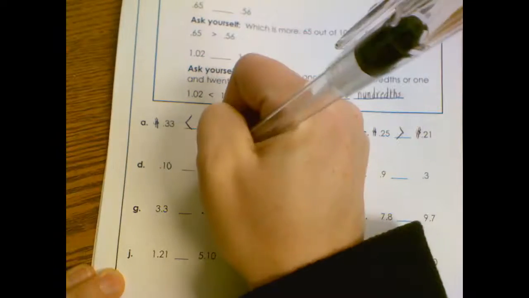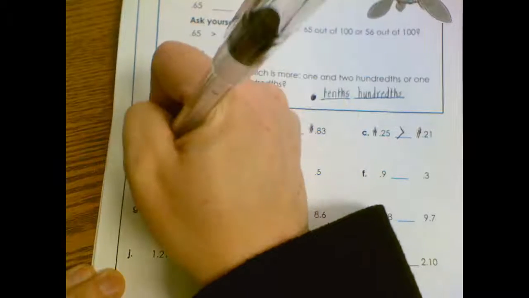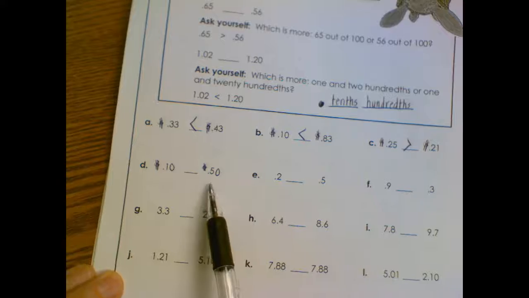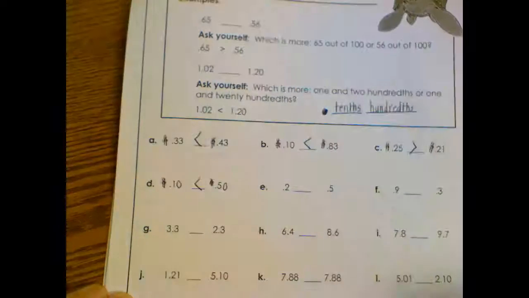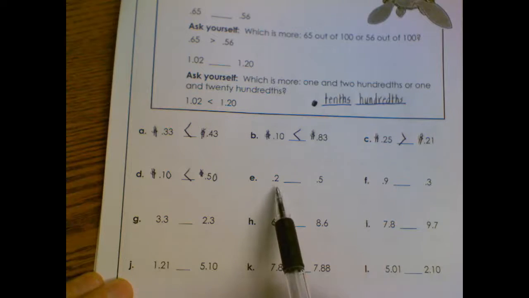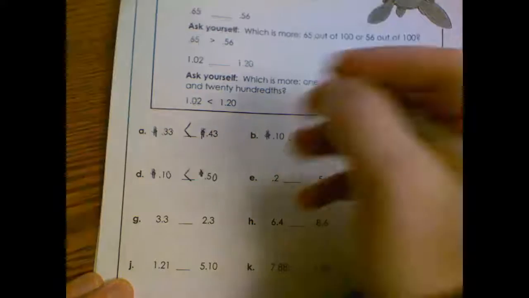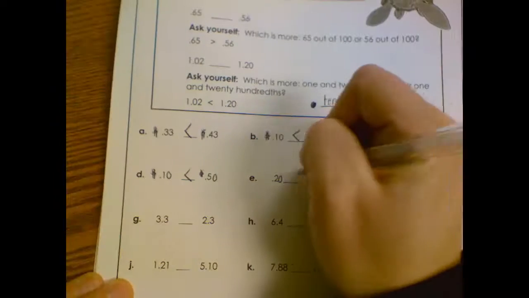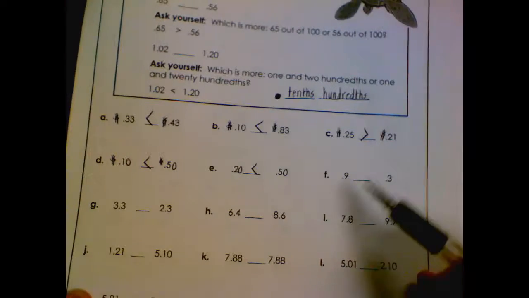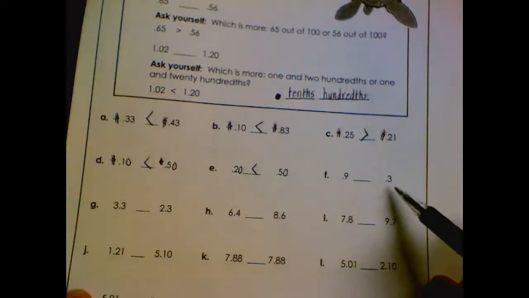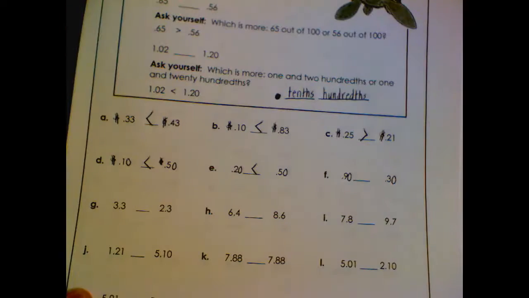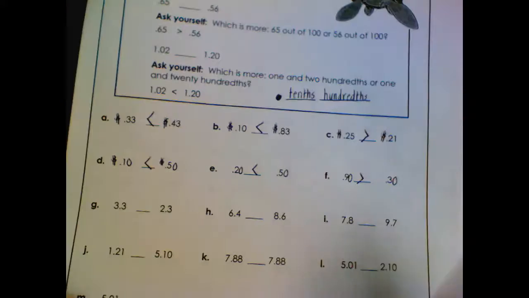Sometimes it's easier if you add zeros. So you're really comparing 10 cents or 50 cents. Okay. 2/10, 5/10. What that is with money is 20 cents or 50 cents. F, 9/10 or 3/10. If we're going to talk money, it's 90 cents or 30 cents.